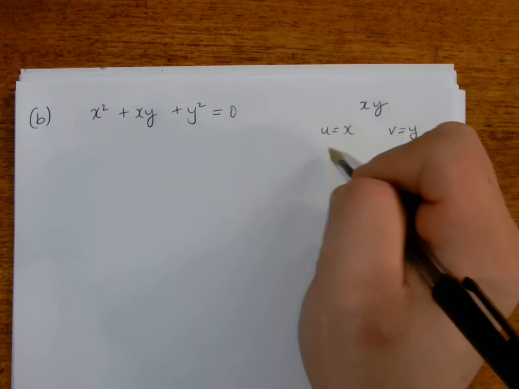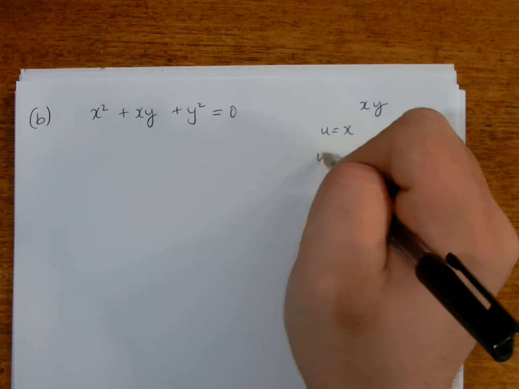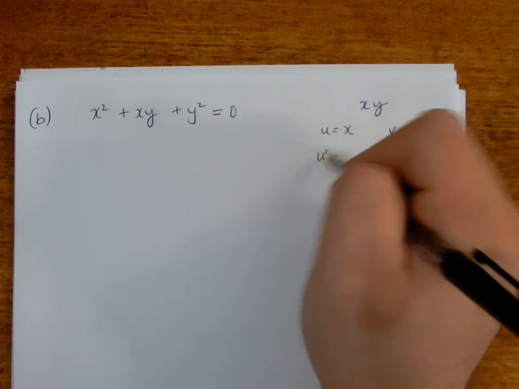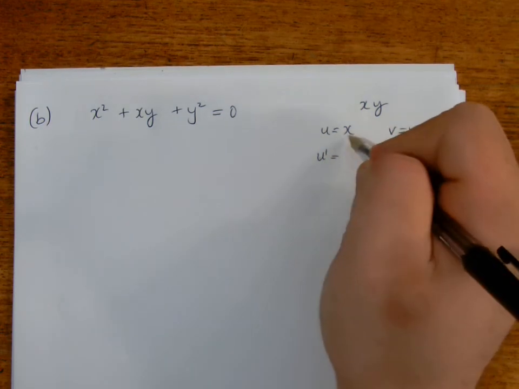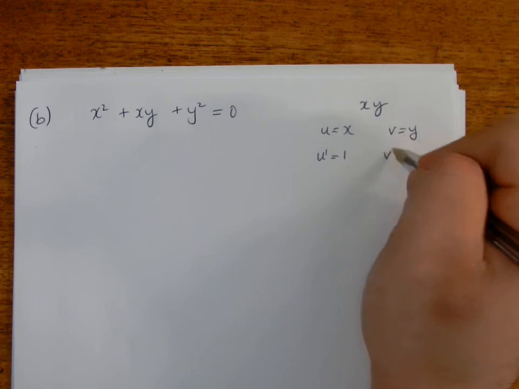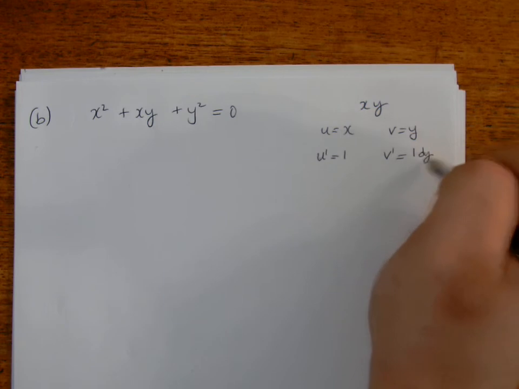Now, a bit of a shortcut. Instead of writing du by dx, because it takes a while, just put u dash. It's another way of notation for differentiation. Just u dash. That means du dx. So it's just quicker. So it just becomes 1, and dv dx, which is just v dash. Then we'll differentiate y. It becomes obviously 1, but you've got to times it by dy dx.